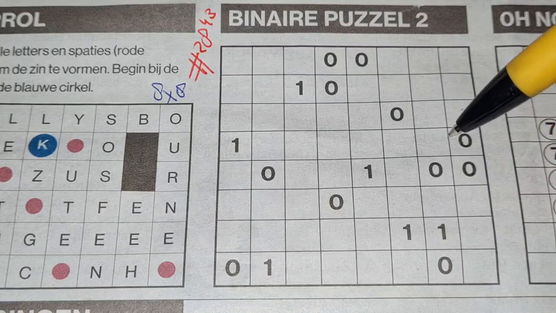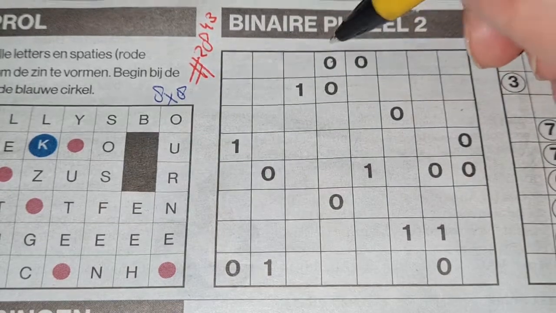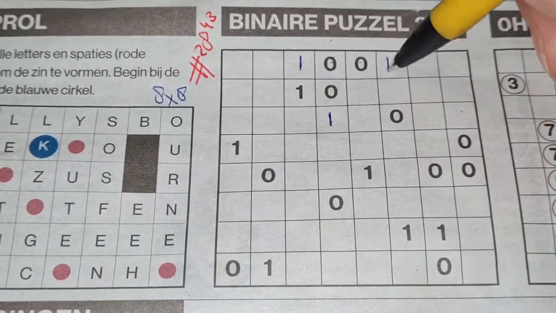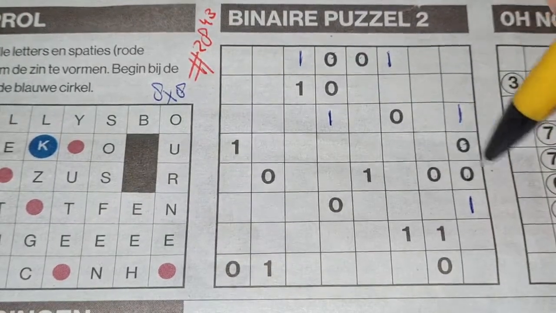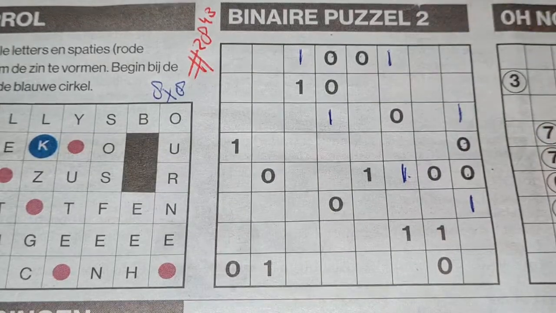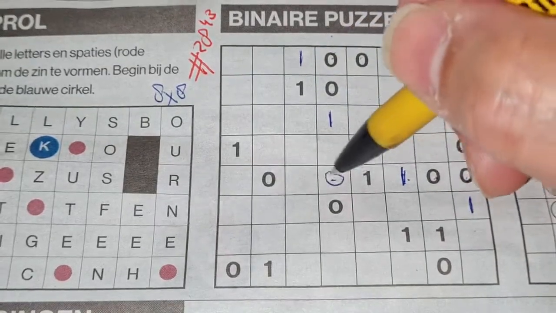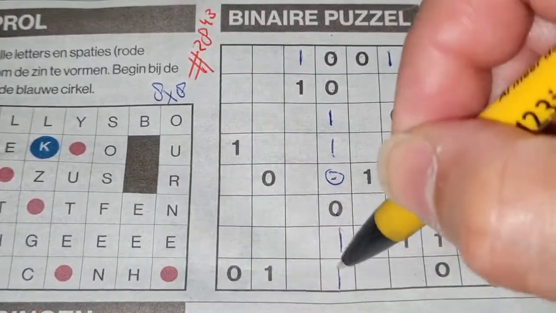Alright, so let's get started. Double O here, one there, one. Double one here, no there, no. 4 O's, so the rest are ones.